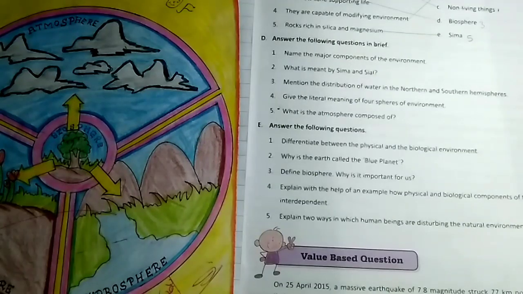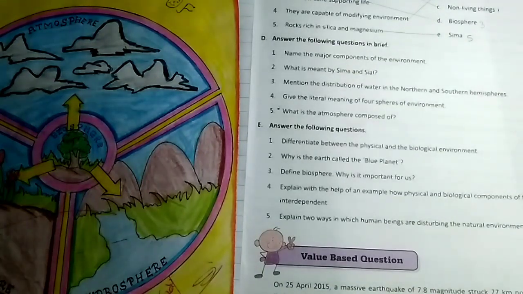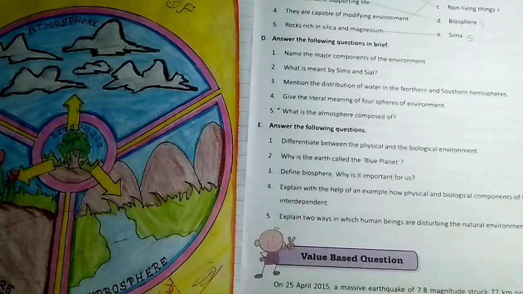The literal meaning of lithosphere is a sphere of rock. The literal meaning of atmosphere is a sphere of air. The literal meaning of hydrosphere is a sphere of water, and the literal meaning of biosphere is a sphere of life.